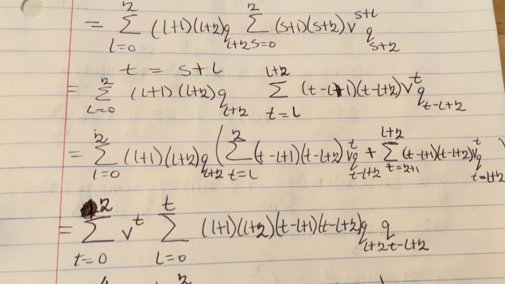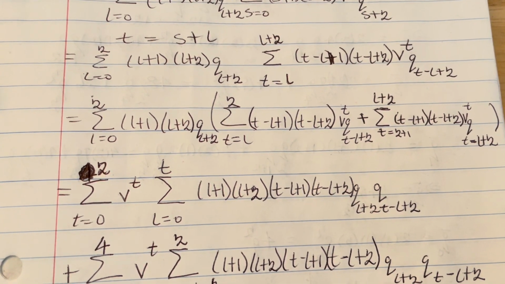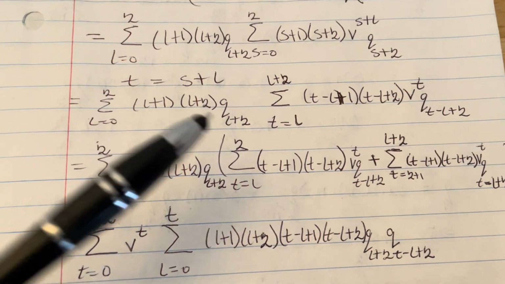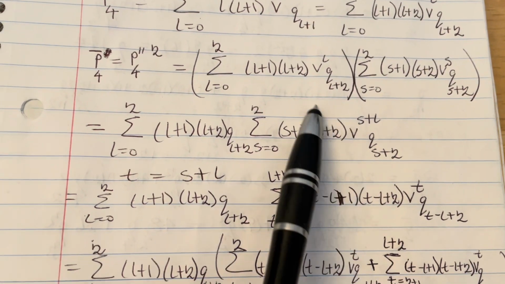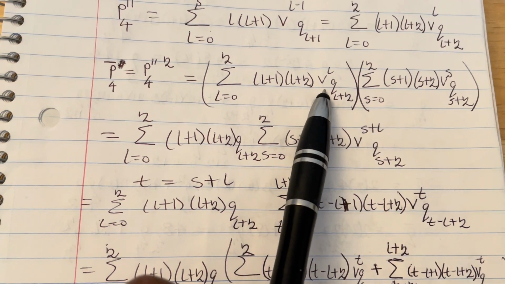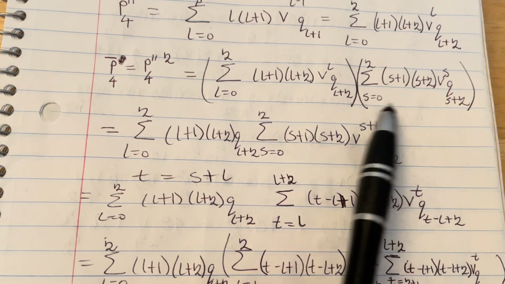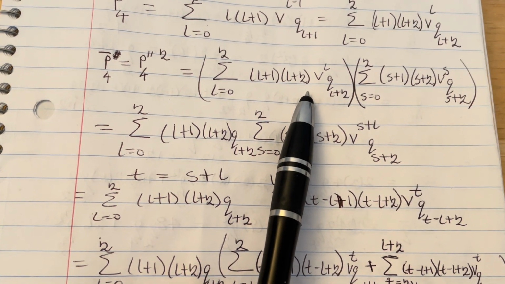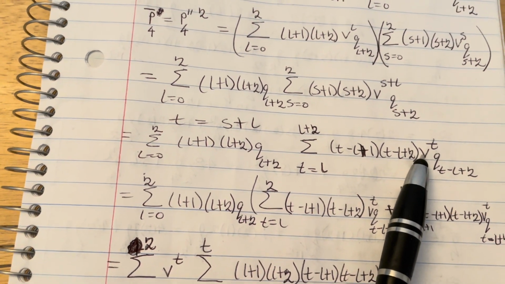You have to do some interchanging of limits so that, instead of having these two powers for the variable v, the independent variable, you can express the powers in terms of one index.